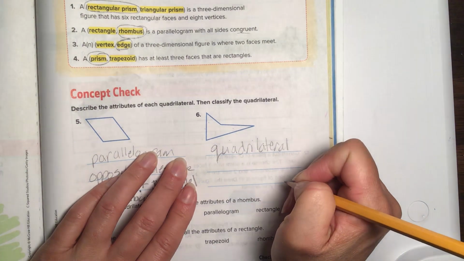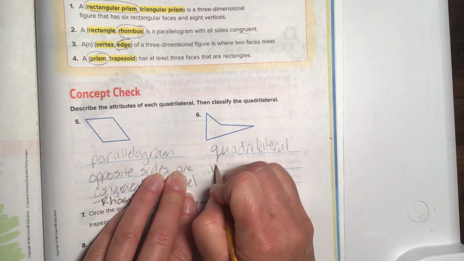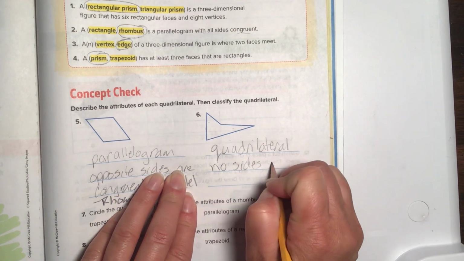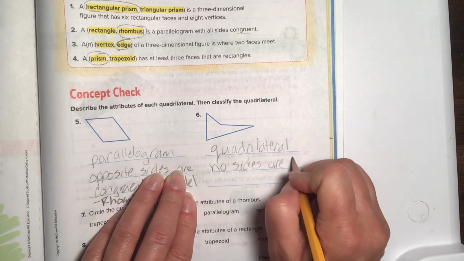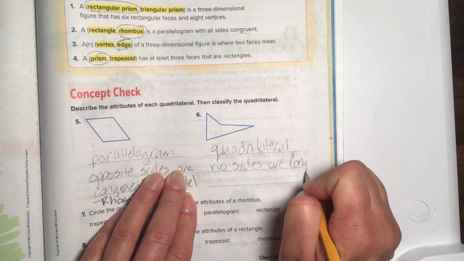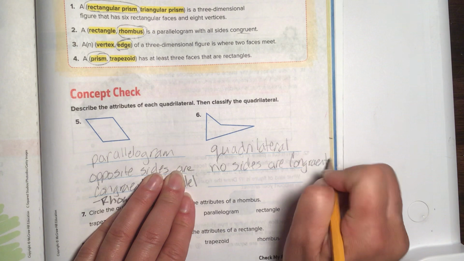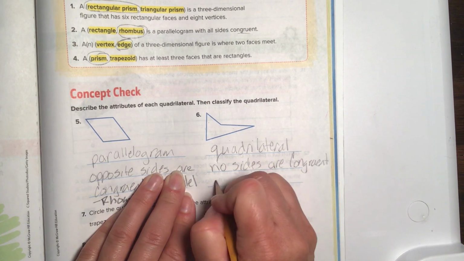And then we can also say that no sides are congruent or parallel.